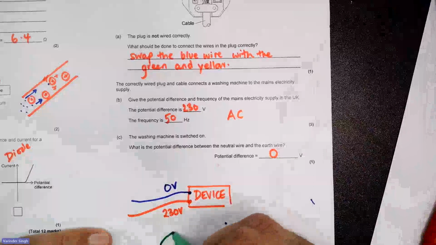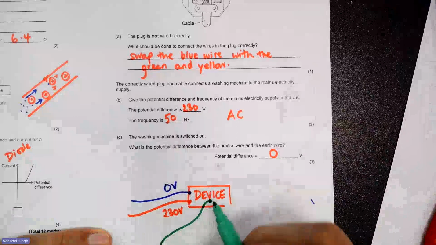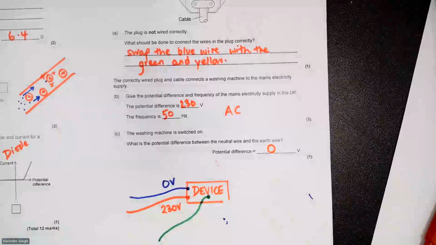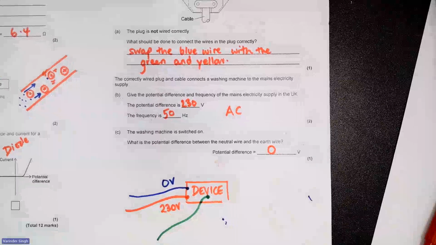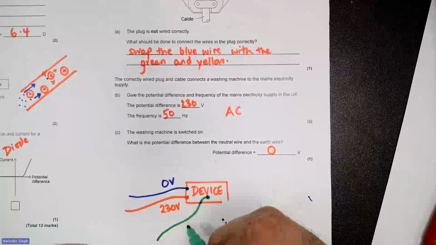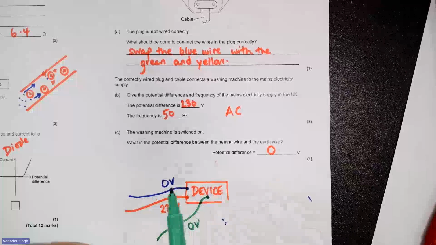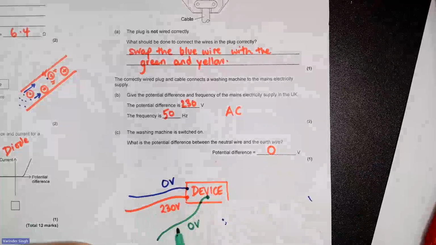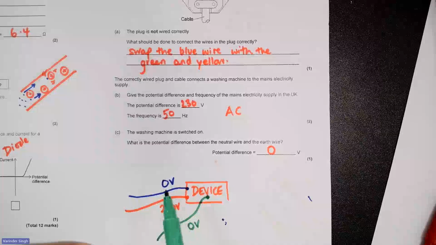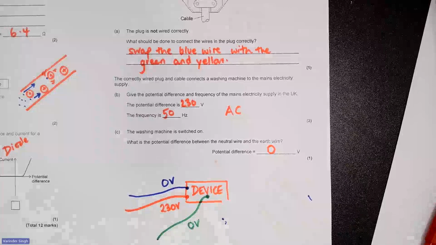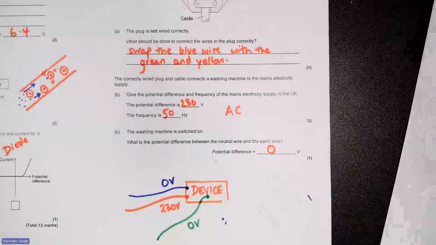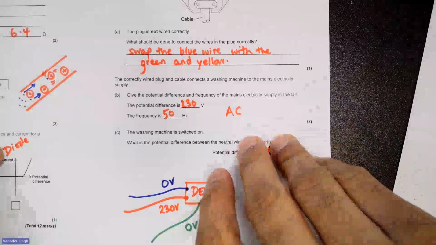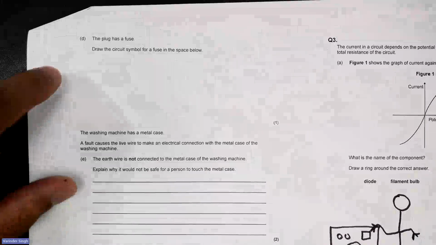The earth wire is actually connected to the casing of the device, and under normal operating circumstances shouldn't be carrying any current at all. So it's also at 0 volts. So what you can see here is the neutral wire and the earth wire both have a potential difference of 0 volts, which means that the potential difference between them is also 0 volts. The earth wire only carries current when there is something wrong, when there is some damage to the appliance. And that's what we're going to take a look at in the rest of this question.